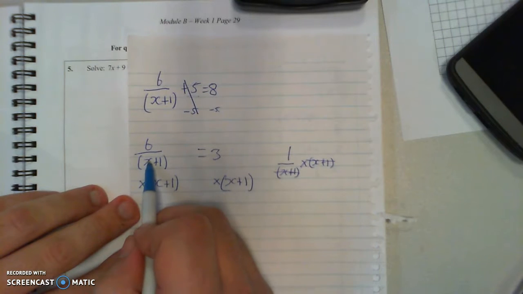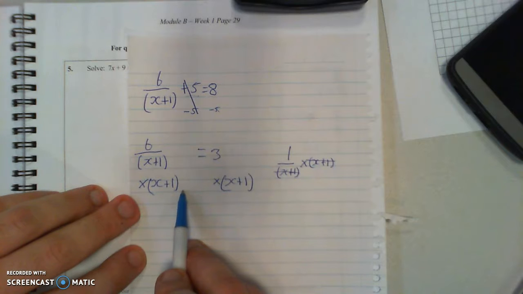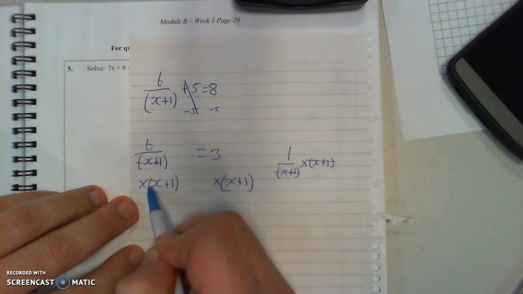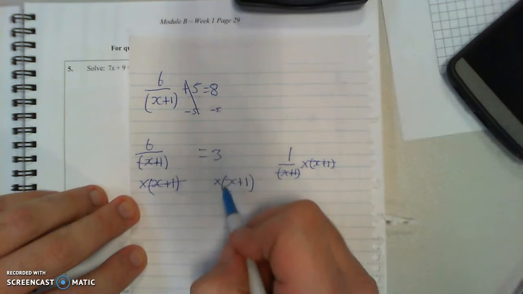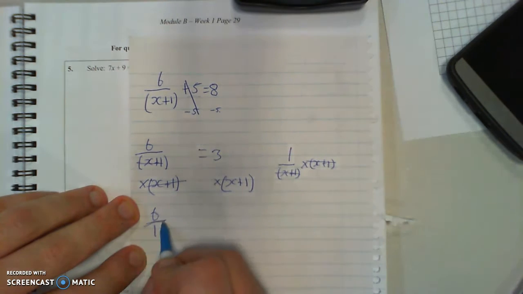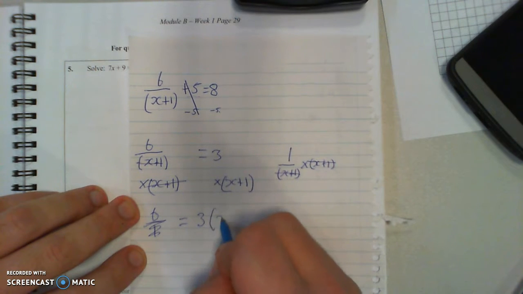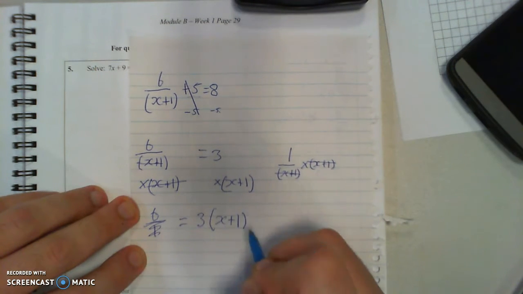So over here we times by x plus 1, which crosses this out. But over here, we times 3 by this. So we're going to have 6 over 1, or 6, equals 3 times (x + 1).